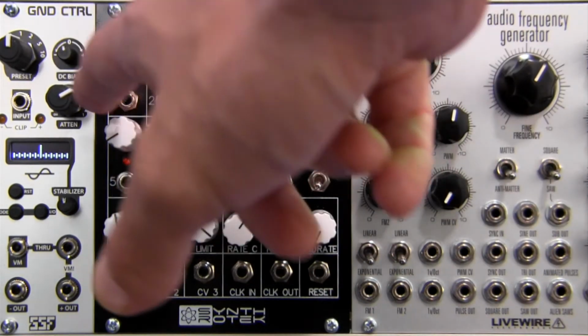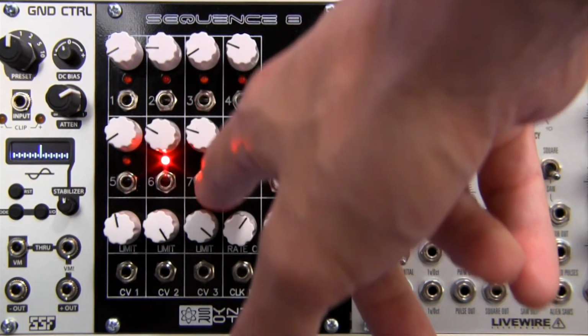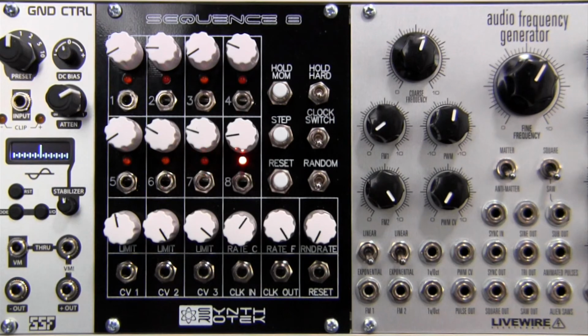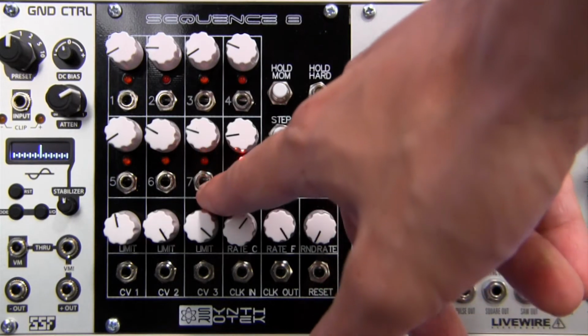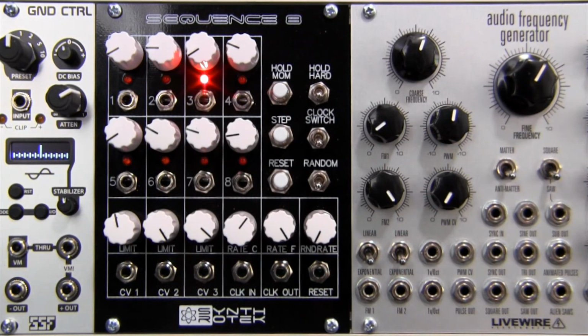There are 8 individual gate outputs available at each of the 8 sequencer steps. While in normal operation they can be routed to other envelopes, clocks, or sequencer modules, they can also be used to reset the sequencer and shorten your sequence by patching that selected gate output to the lower right reset jack.